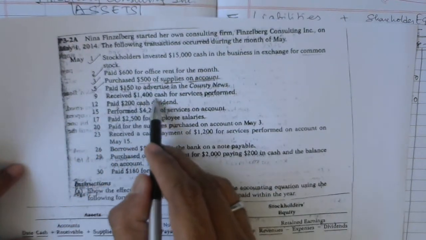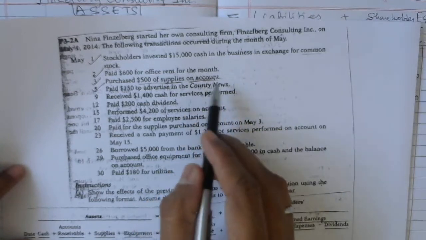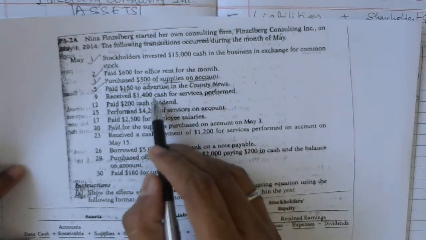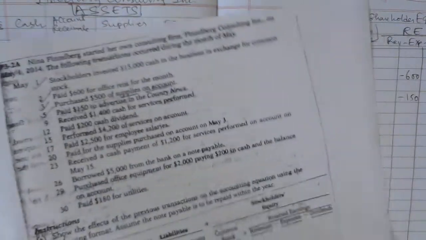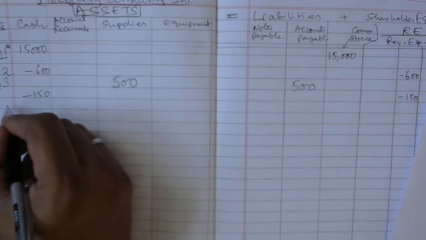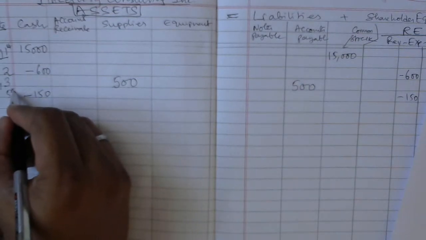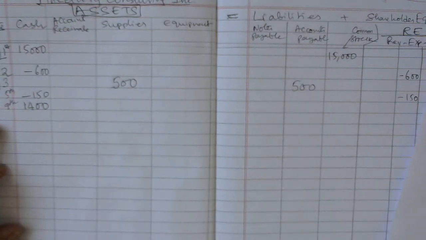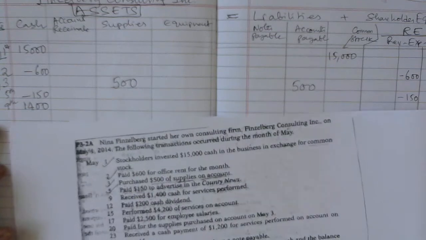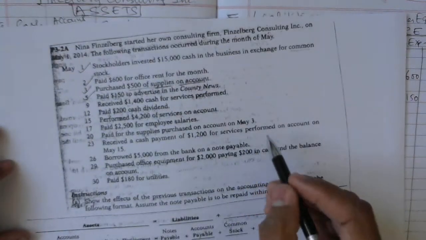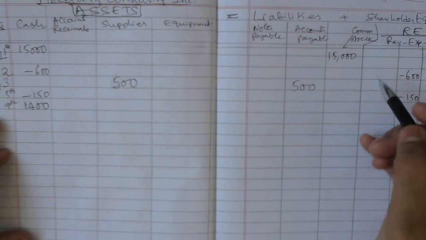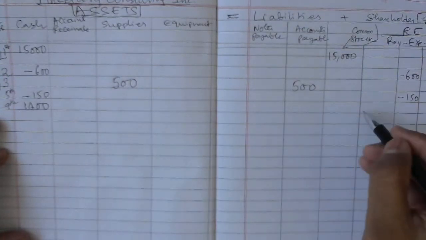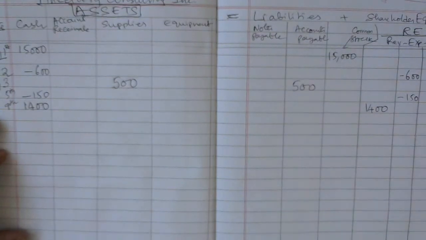Next, received 1400 cash for services performed. So whenever company performs the services, because it's a consulting firm, right? They did some consulting work and they received a cash 1400. So obviously the cash will increase by plus 1400. So earlier was 5th and this is on 9th. 1400 is an increase in the cash. Now this increase in the cash is nothing but revenue. Okay, so on the right side, here you can see revenue. So this revenue column increased by 1400. So that is this one.